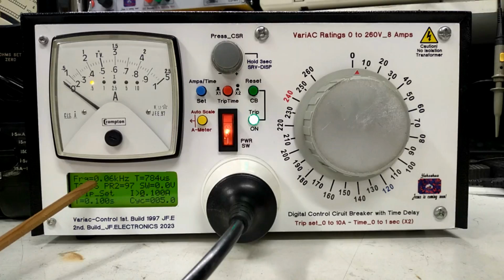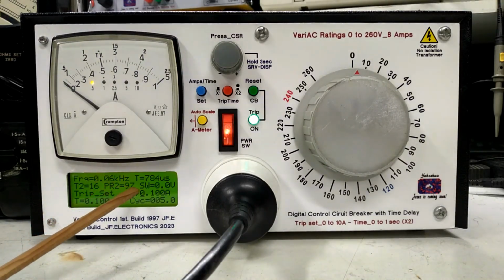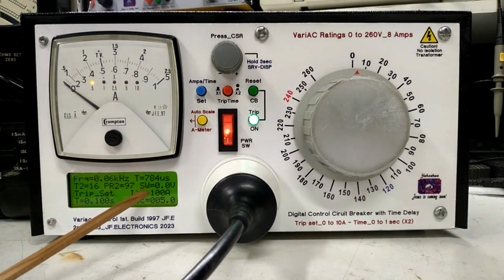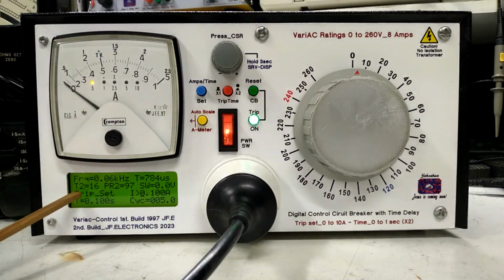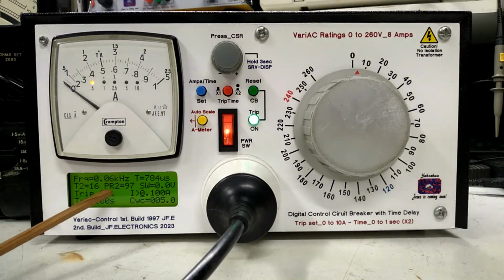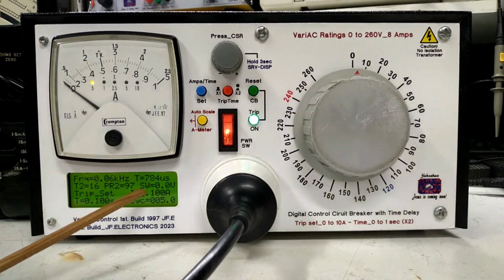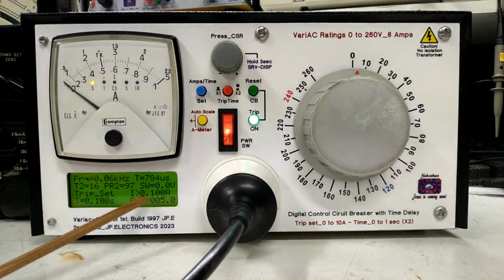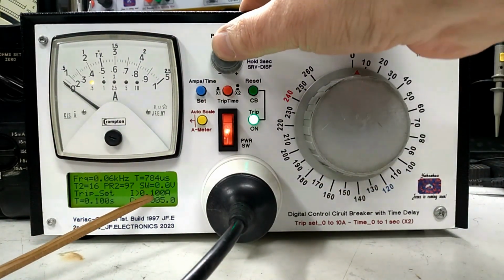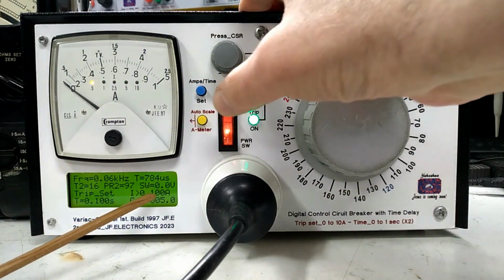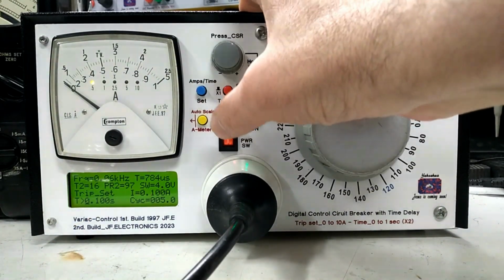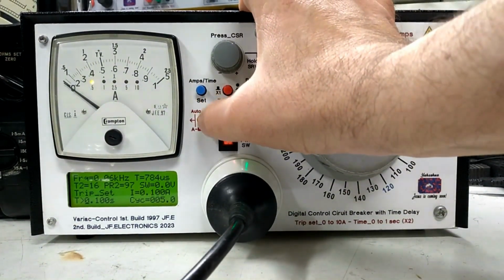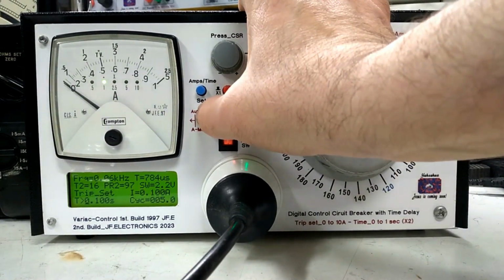of the frequency set, the microseconds, the period, what timer 2 is, PR2, and this actually is a voltage of the switches. So if I hold the cursor down, it's 2.6. If I press the amped time, it's 4 volts. If I press the auto scale switch, it's 2.2.